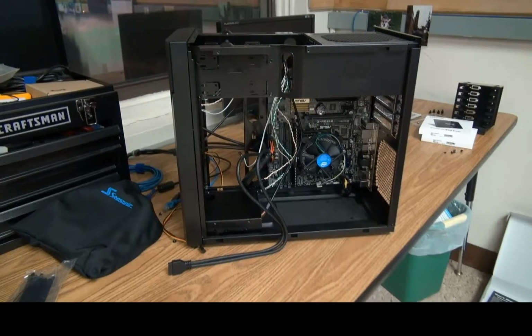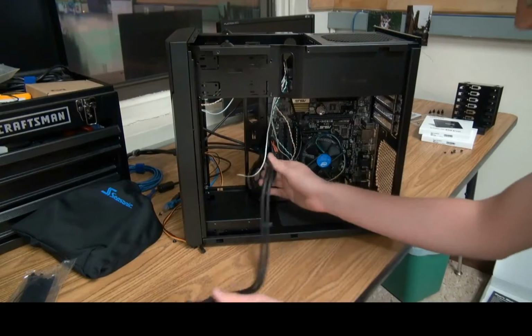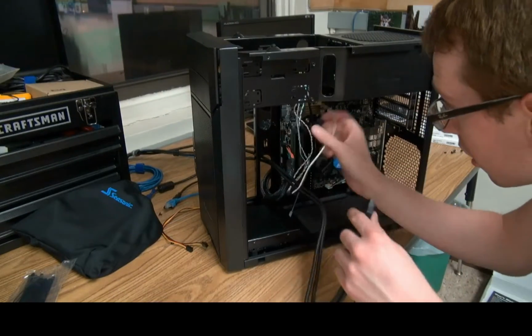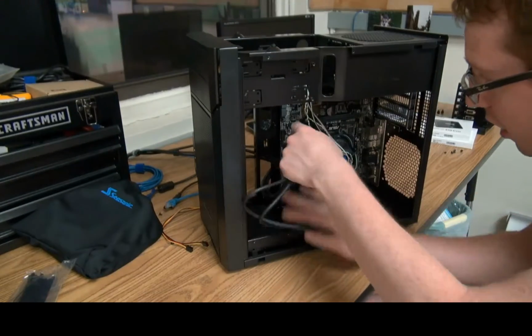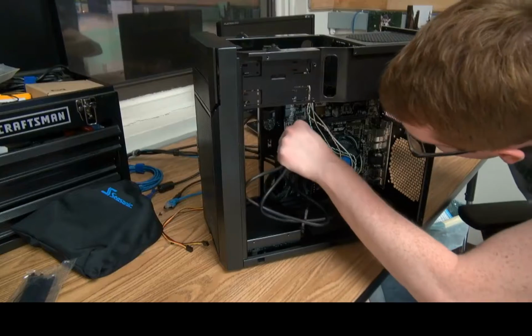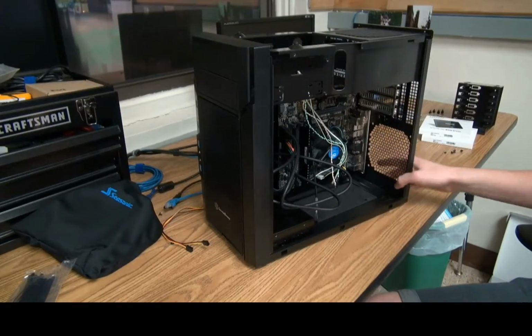Right. Get a better view. Probably doing this at the worst time right now. 10 o'clock Thursday night. Who the heck's gonna be watching some dude build a computer? But this will be recorded and I can share it with all my 2 friends.